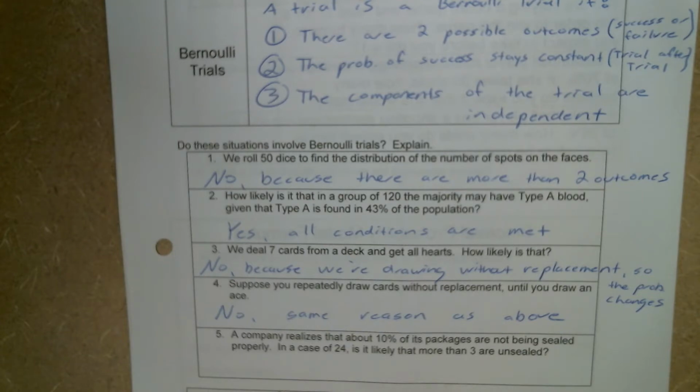So again, we're looking at the package. We're saying, is it sealed or is it not sealed? Yes or no, success or failure. The probability stays constant. So if the company says it's just 10% of the packages that aren't being sealed, then that 10% is constant. It doesn't change as I work my way through the case. Now, the last one there is the part where we'd have to know more about their manufacturing process.